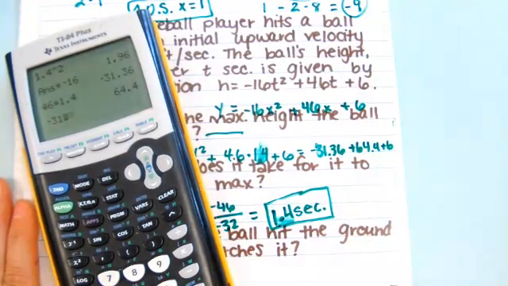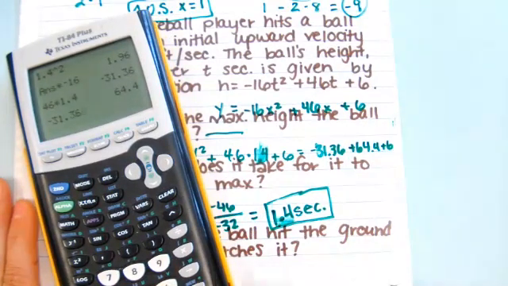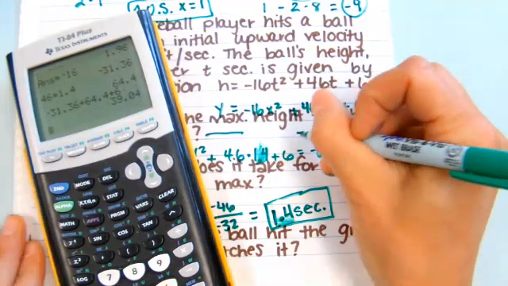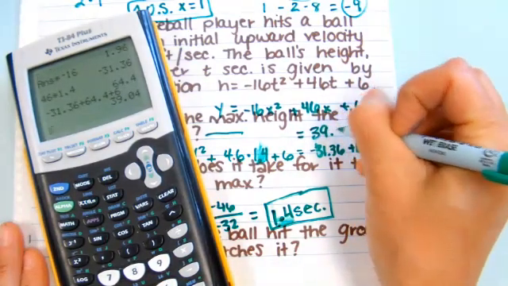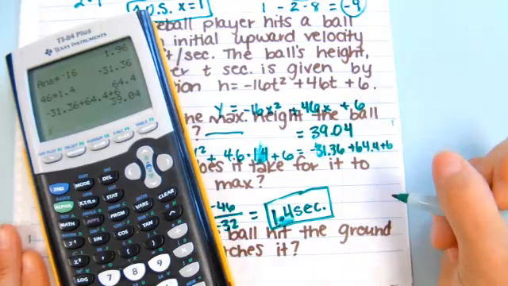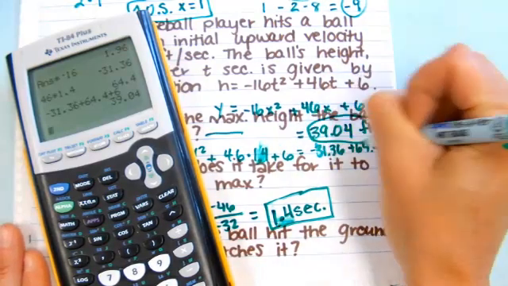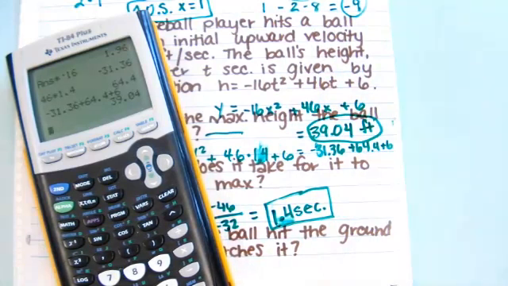Now I can just type that all in my calculator. Negative 31.36 plus 64.4 plus 6 gives me 39.04 as my maximum height. So it's 39.04 what? Feet high. This is my maximum height at 1.4 seconds. Whoop, there it is. Then what's going to happen is it's going to start dropping, right?